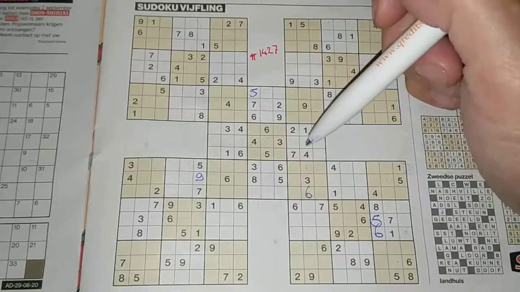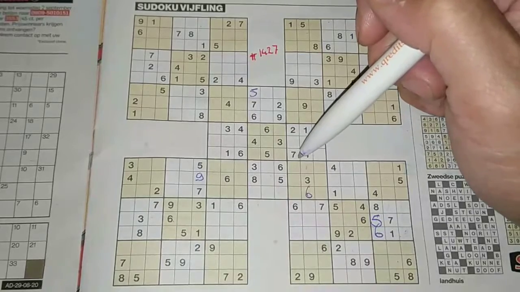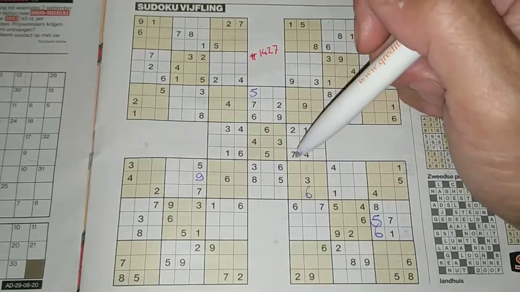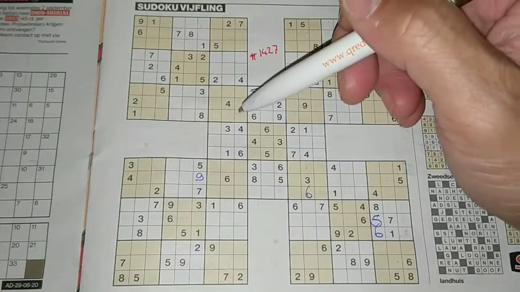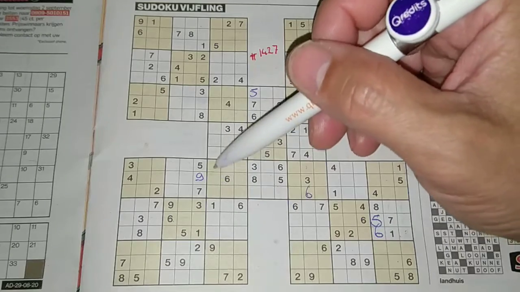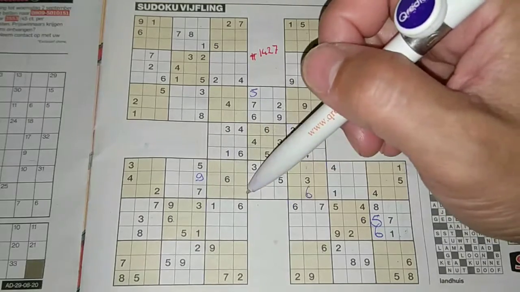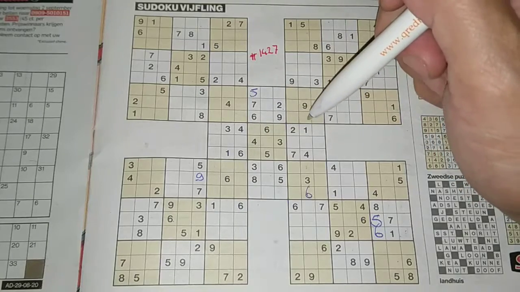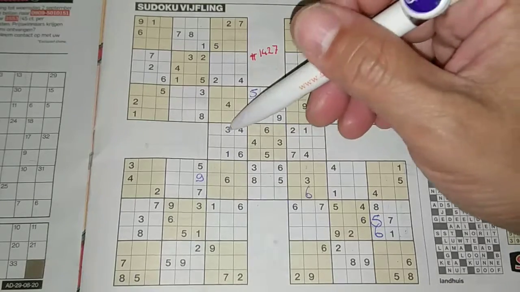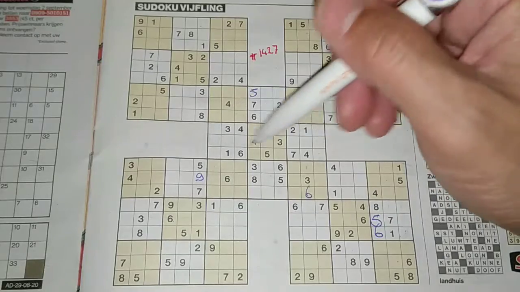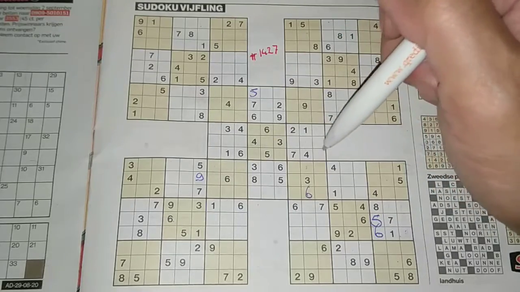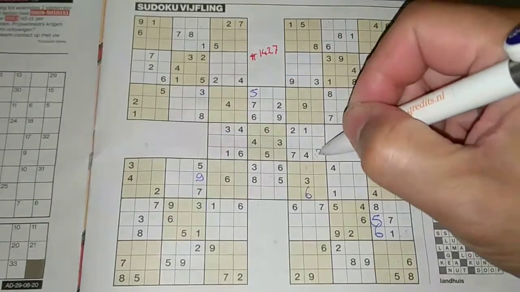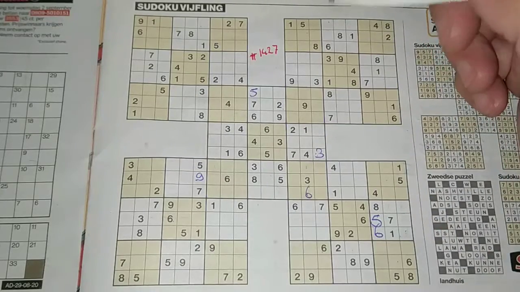I need to find an opening. Three in this row, 3 in the middle row, so in the row below. The only place for the 3 should be there.